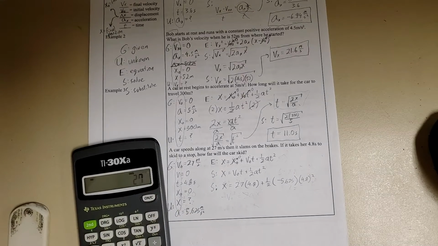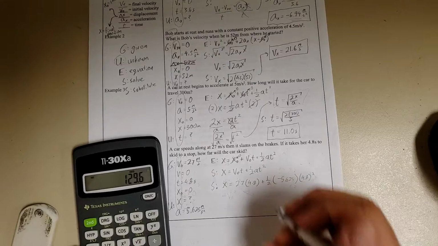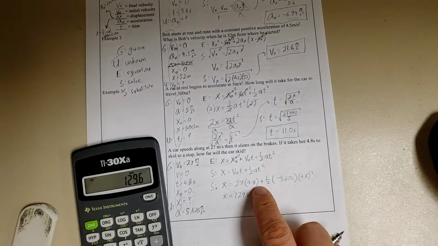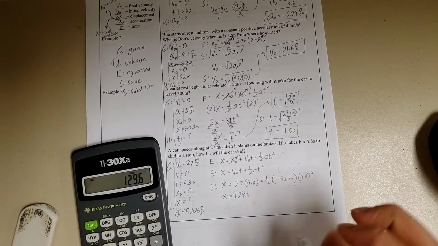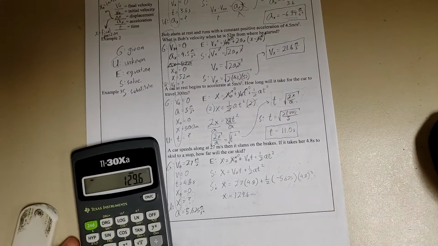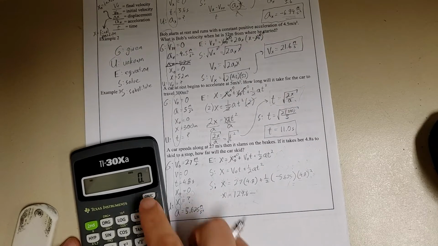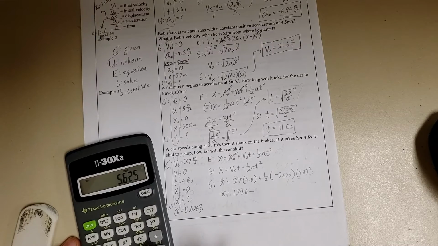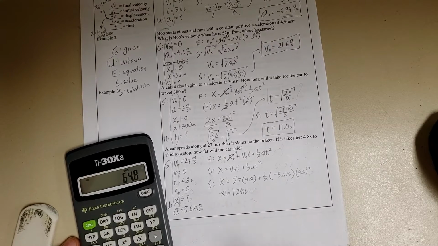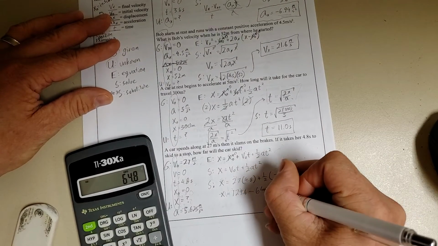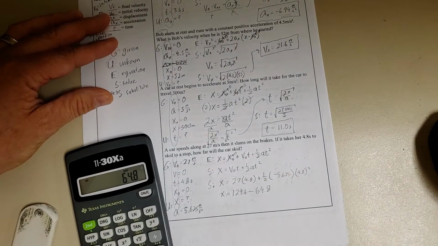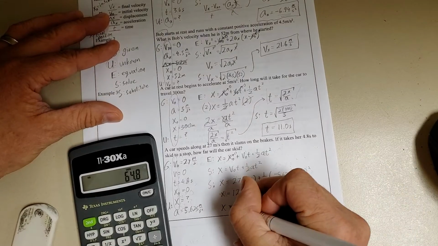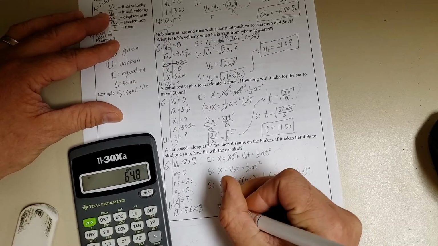So I'm going to have 27 times 4.8. So that part is going to be 129.6. And then notice the plus, but then I have a minus here. So it's going to be minus whatever the product of these 3 numbers is going to be. So that's going to be 1/2 times 5.625 times 4.8 squared. And I get minus 64.8. And so if I just subtract that from 129.6, I get our final position of 64.8 meters.